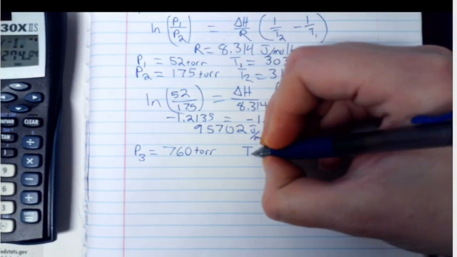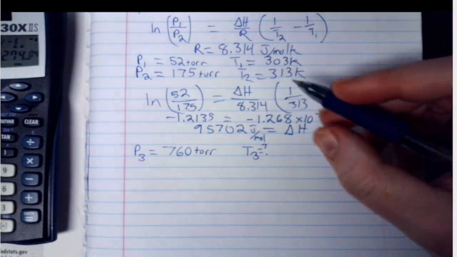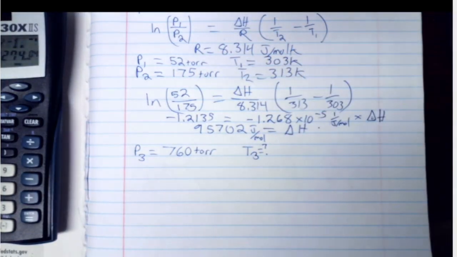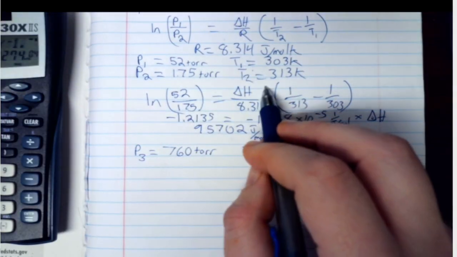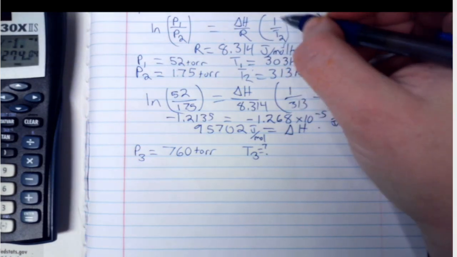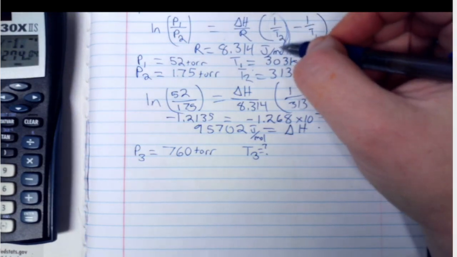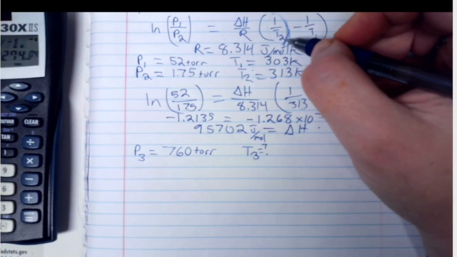So we're wondering where T3 is. Now, we do not care whether we use P1 and T1 or P2 and T2. The key is just going to be that I will probably want to plug my T3 in there. It's going to make my life a little bit easier.